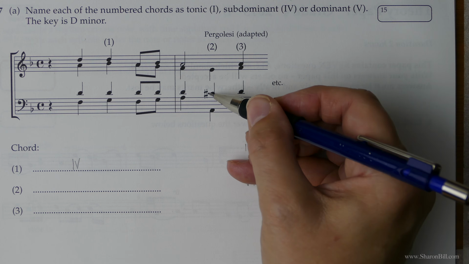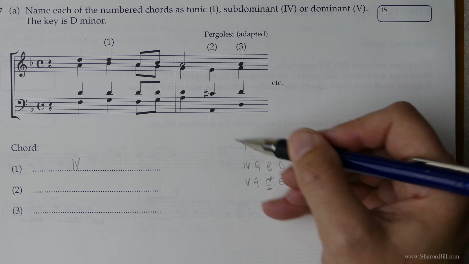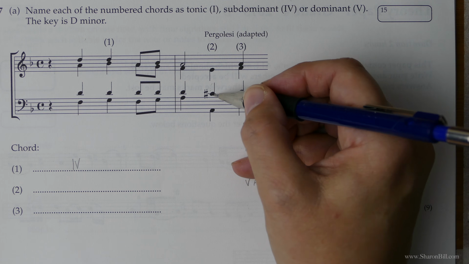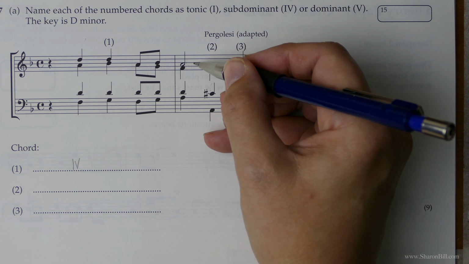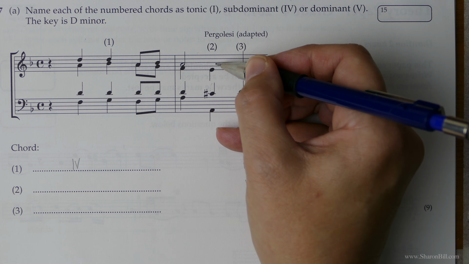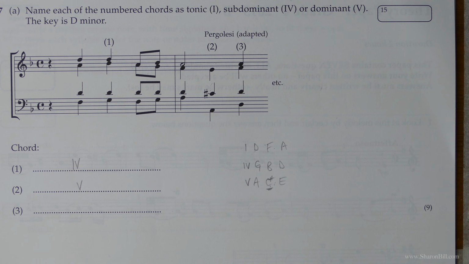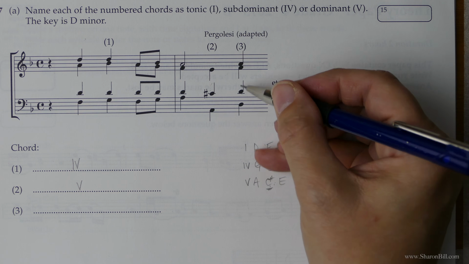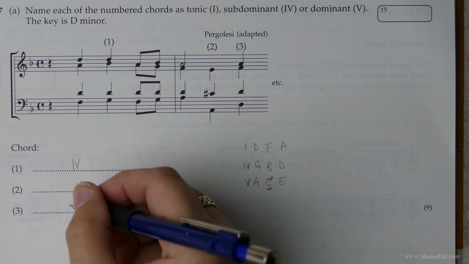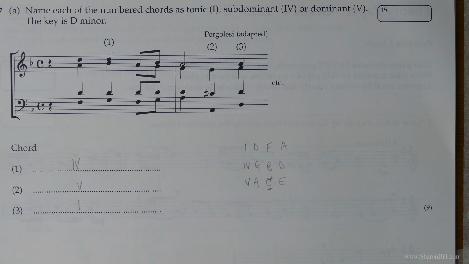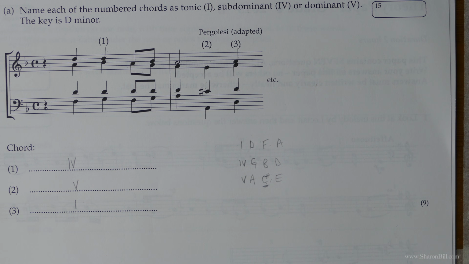So here, there's a clue. We can pretty much tell it's going to be a chord 5 because that's C sharp, but let's double check. We've got an A, C sharp, E, and then of course that A still continues. So there's our chord 5 confirmed. And then the last one, D, D, F, A, we can see we've got a chord 1. So you could put tonic, you could put dominant there, but the Roman numerals will suffice, that's acceptable.